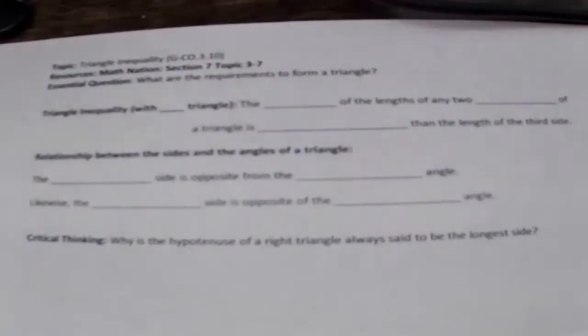What's going on, guys? This video is going to be on triangle inequality and about finding out which side is the longest based on the angles and also being able to tell which one is the shortest based on the angles. So by the end, you should know what triangle inequalities is and how to find those sides. All right, so let's start the notes.